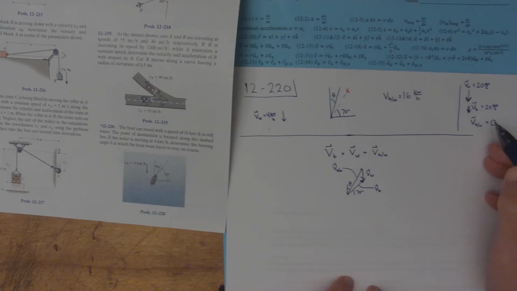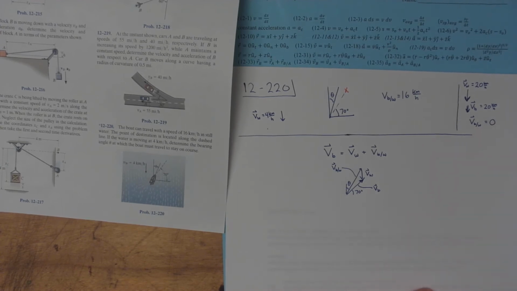Let's go back to our imaginary situation here to make sure everything works out. Okay, this is just in one dimension. They're both 20. Okay, and then let's say we make this one 16 kilometers per hour now.